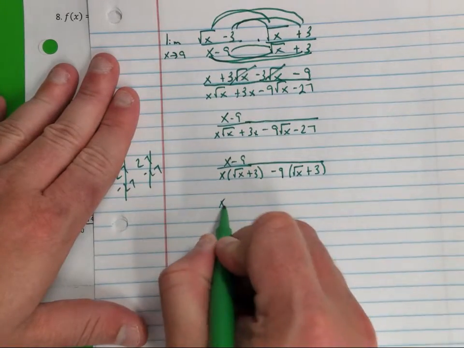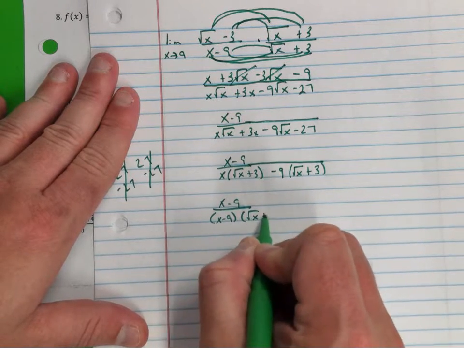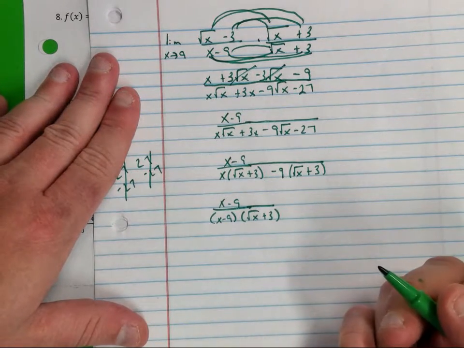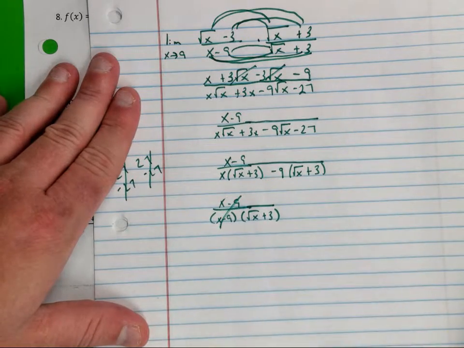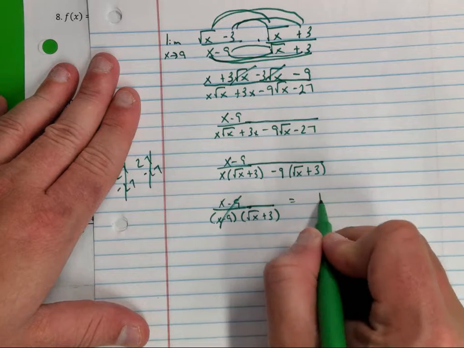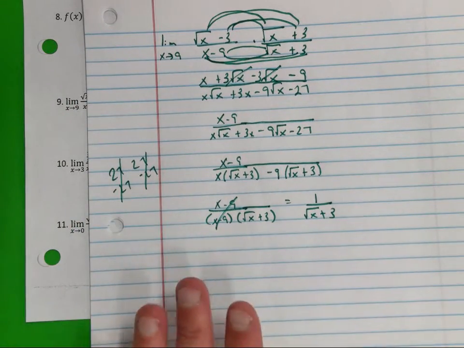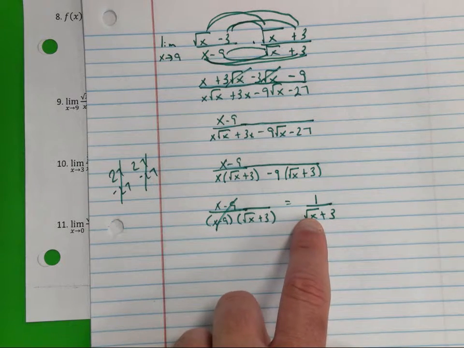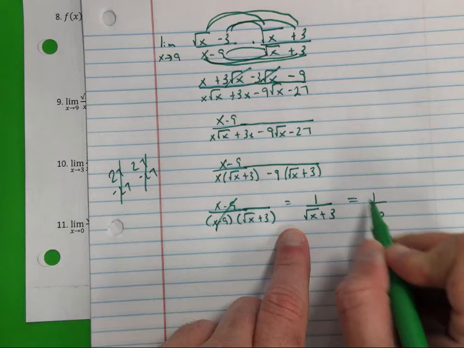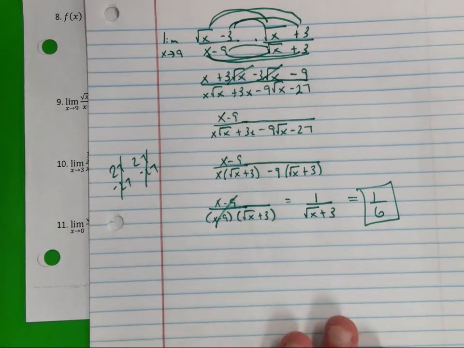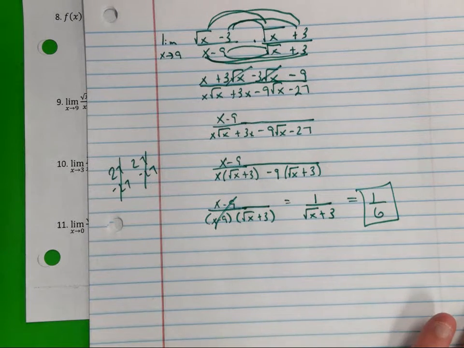And now I'm going to have x minus 9 over x minus 9 and square root of x plus 3. Can I cancel anything out? These x minus 9s, can I? What does that leave on top? Now let me try direct substitution again. What is square root of 9? 3 plus 3 is? So your answer is 1/6. That's your limit as x approaches 9. It's going to the value of 1/6.